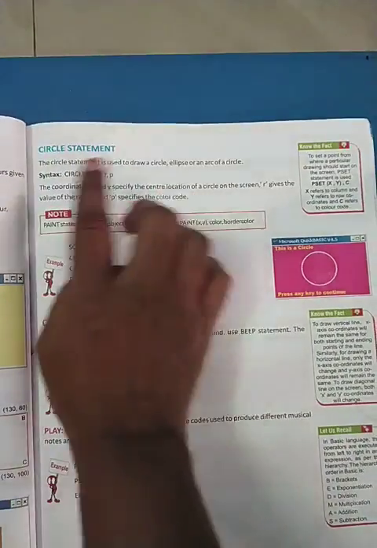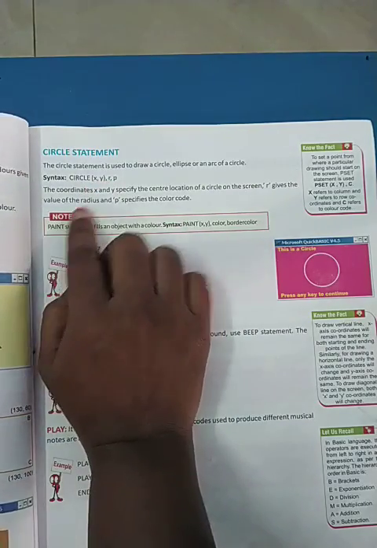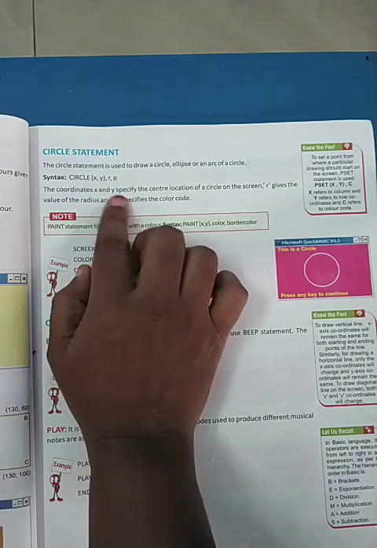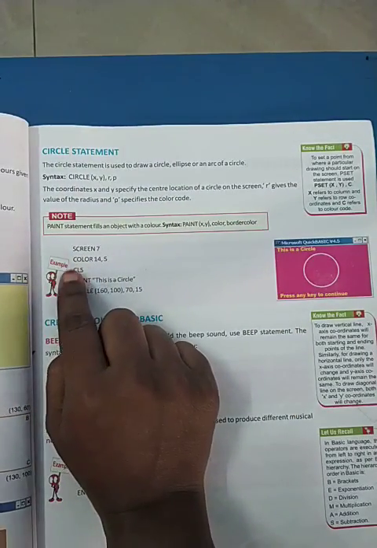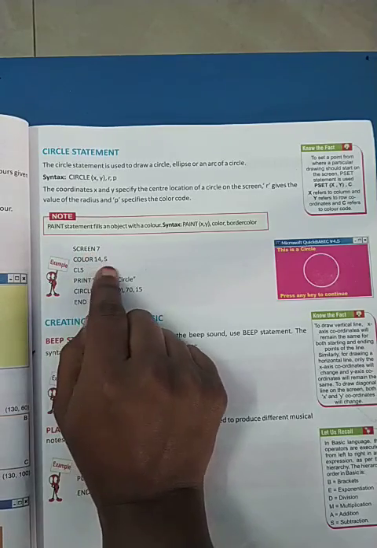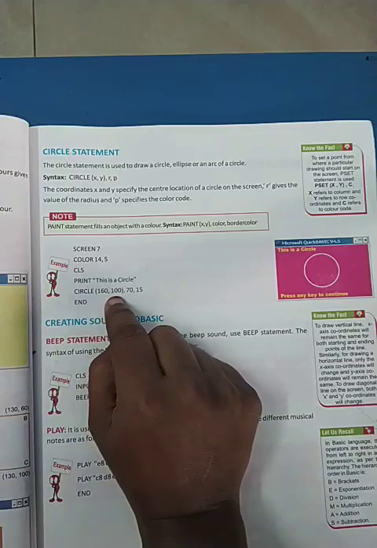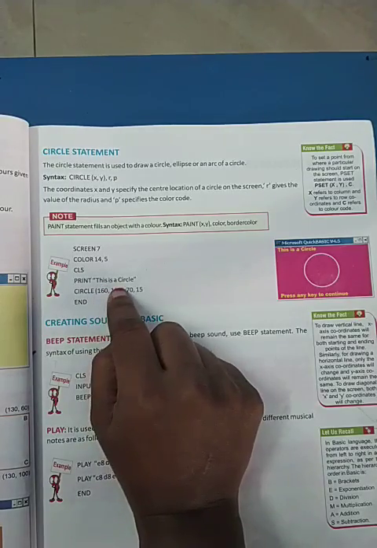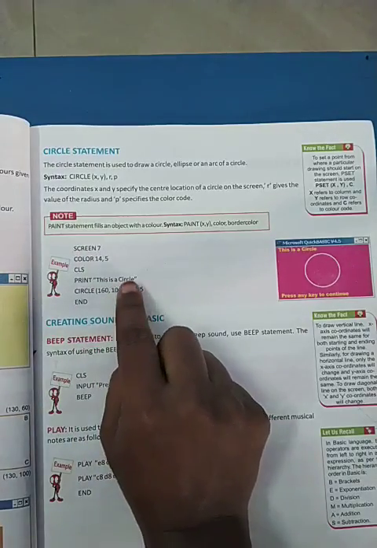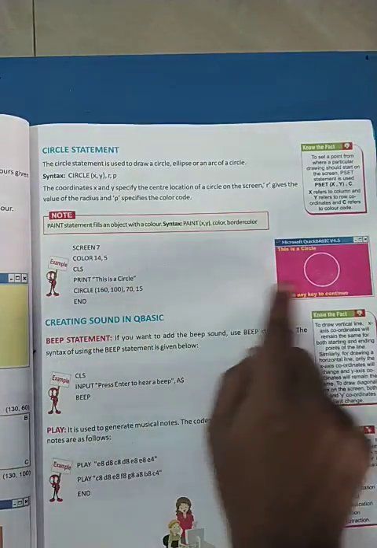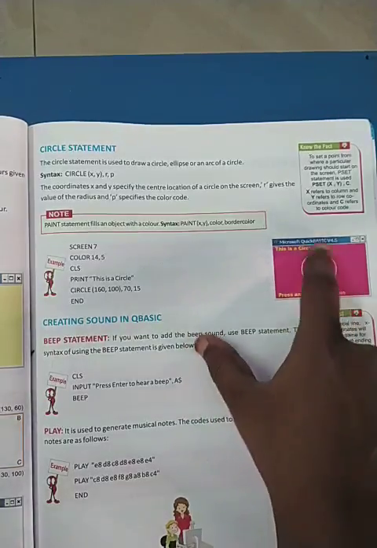CIRCLE statement. Circle should have the center and the radius. So center, radius. According to that, it will give the circle. So when I say SCREEN 7, COLOR 14, 5, CLS, then CIRCLE (160, 100), this will become the center location. R will give the value of the radius, and this P is nothing but the color code. What is the color for that? 15 means it is white color.